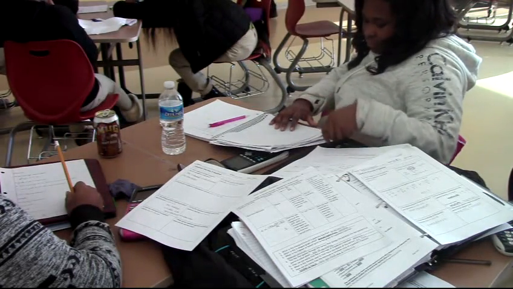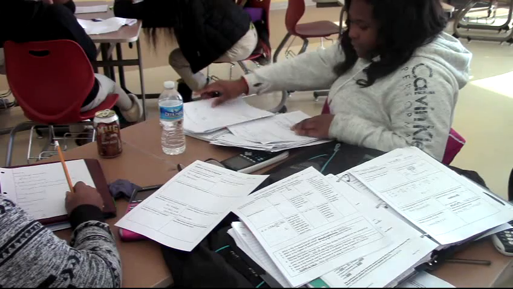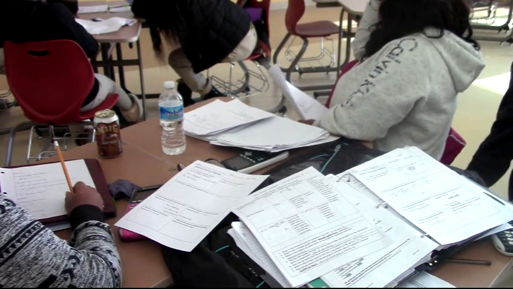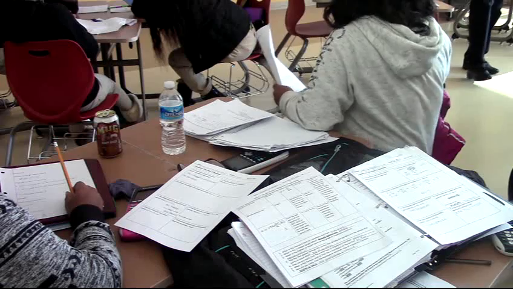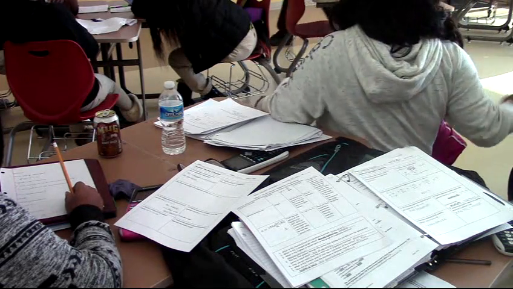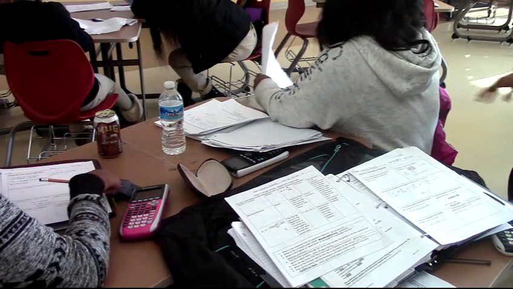All right, so our very first question asks us, the U-shaped curve when a quadratic function is graphed is called the parabola. Everybody should know that by now. Every time you see this, we have the parabola.